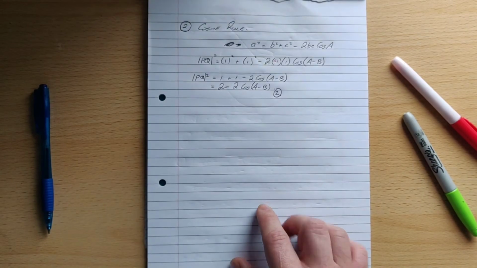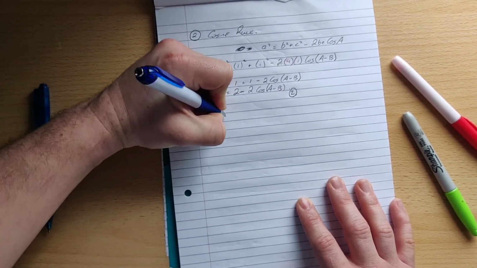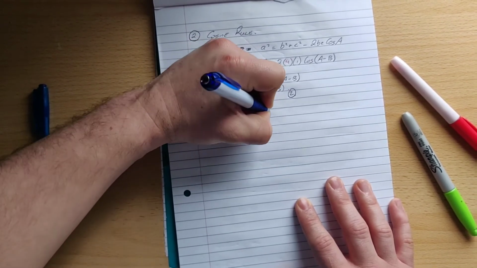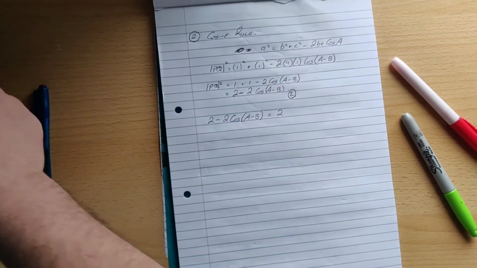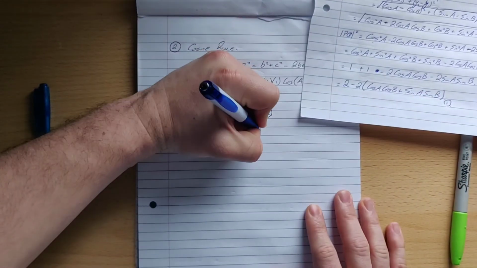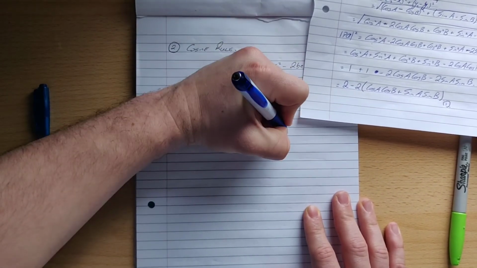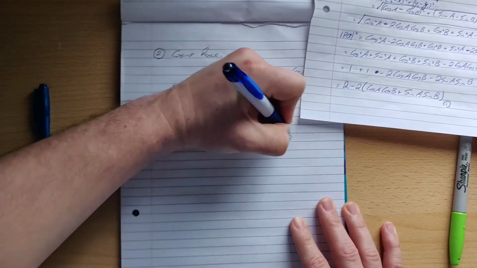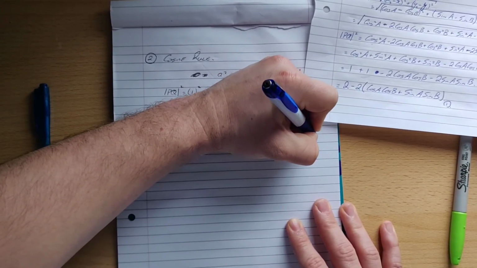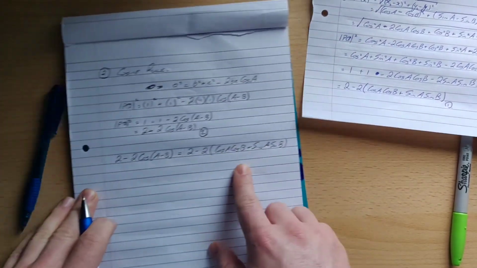So in that case, we have 2 minus 2 cos A minus B equals 2 minus 2 open brackets cos A cos B plus sine A sine B. That's now our equation.